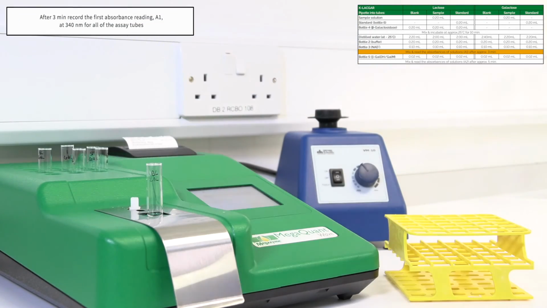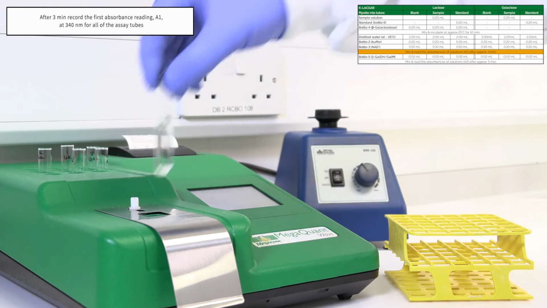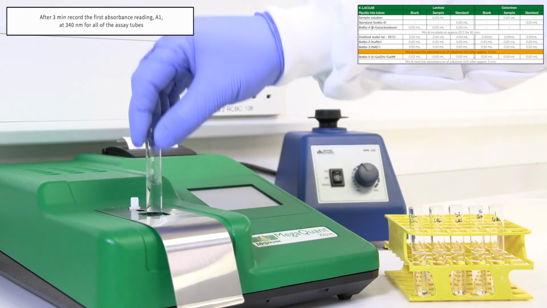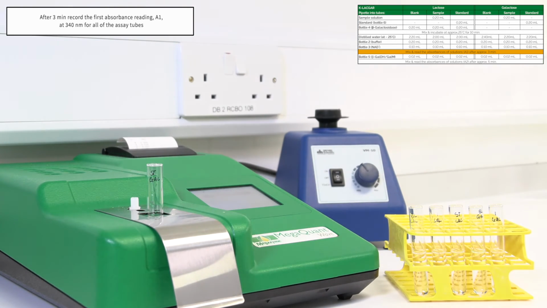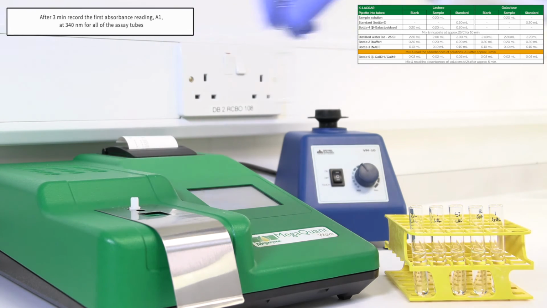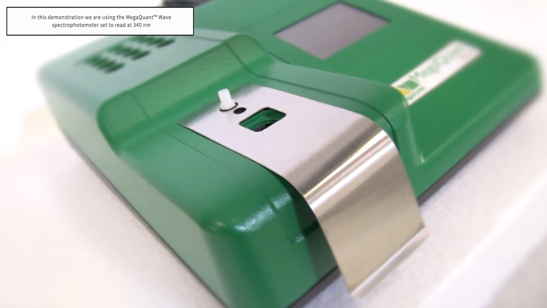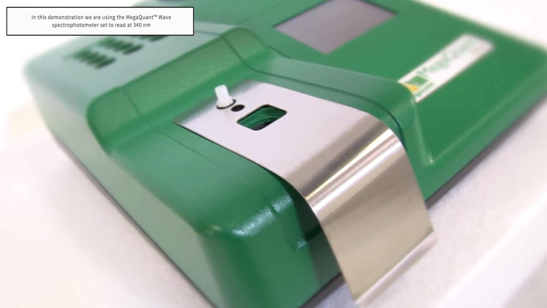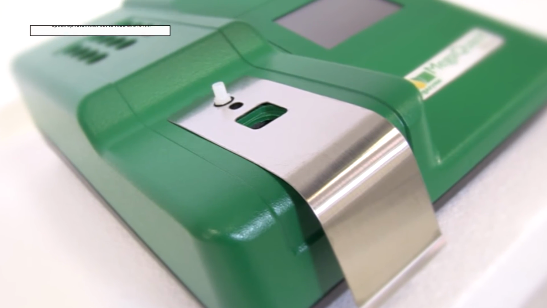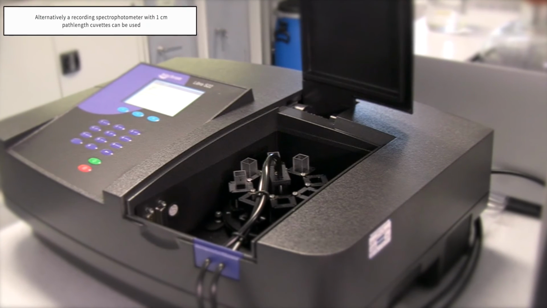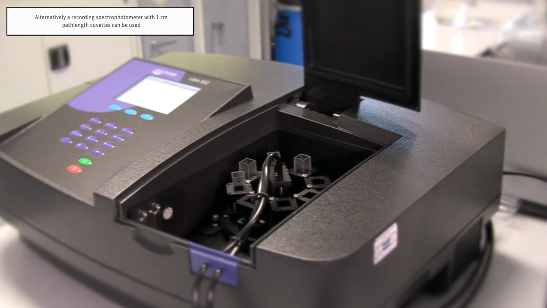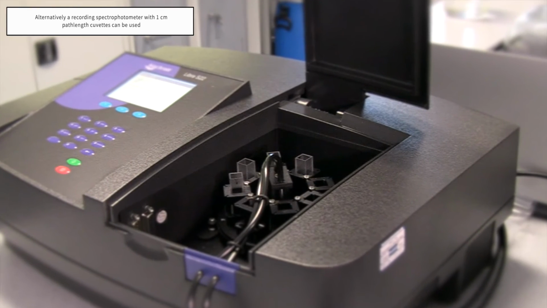After 3 minutes, record the first absorbance reading, A1, at 340 nanometers for all of the assay tubes. In this demonstration, we are using the Megaquant wave spectrophotometer, set to read at 340 nanometers. Alternatively, a recording spectrophotometer with 1 cm path length cuvettes can be used.